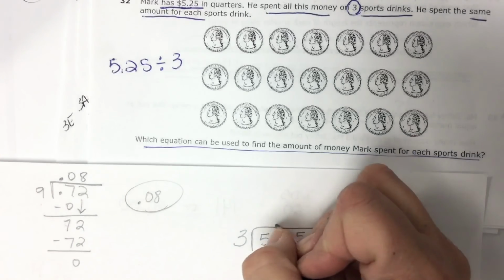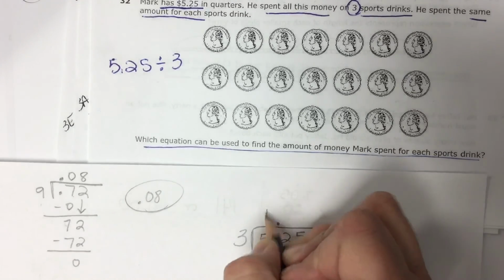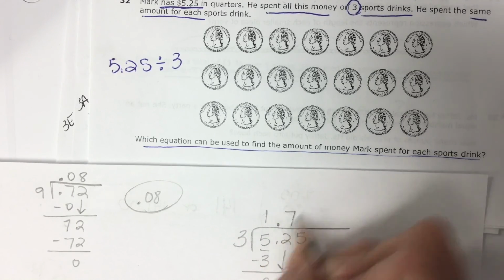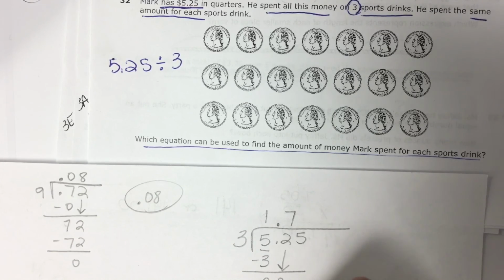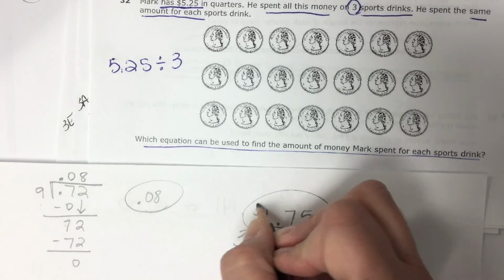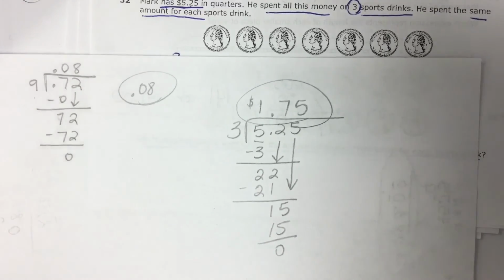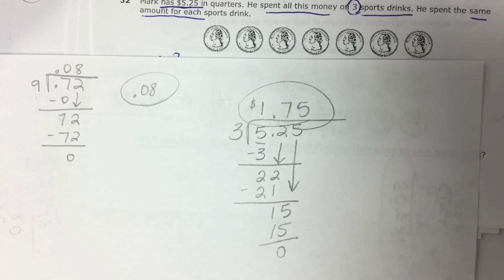Okay, so you're going to bring your decimal up. 3 will go into 5 one time. 1 times 3 is 3. 5 minus 3 is 2. Bring down the 2. 3 will go into 22 7 times. 7 times 3 is 21. Subtracting, you get 1. Bring down your 5. 3 will go into 15 5 times. So that means $1.75 for each drink. Sorry, you can't see all that. Okay, $1.75 for each drink.